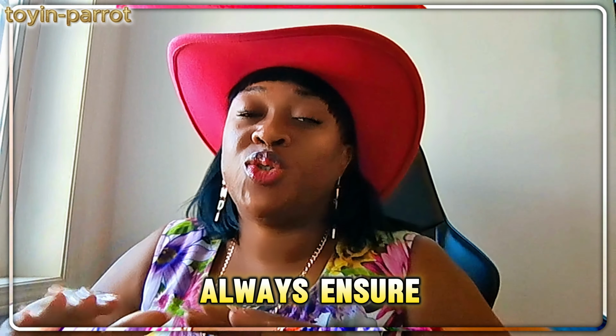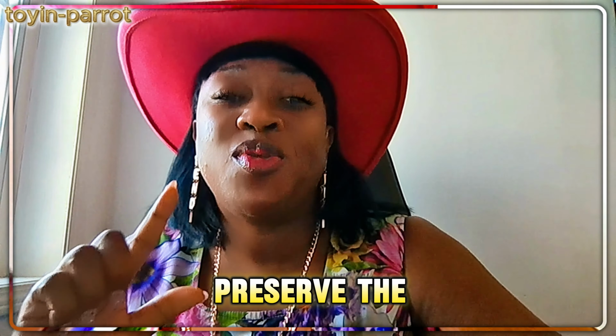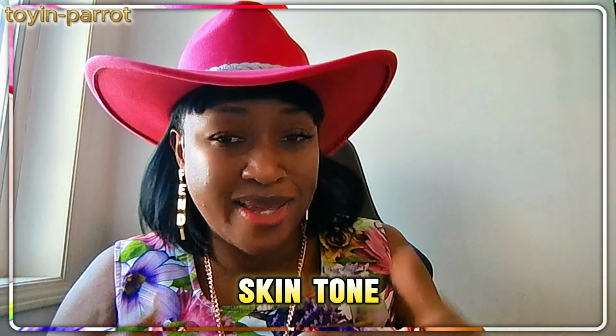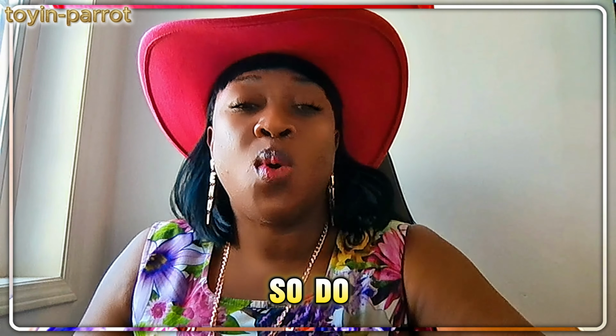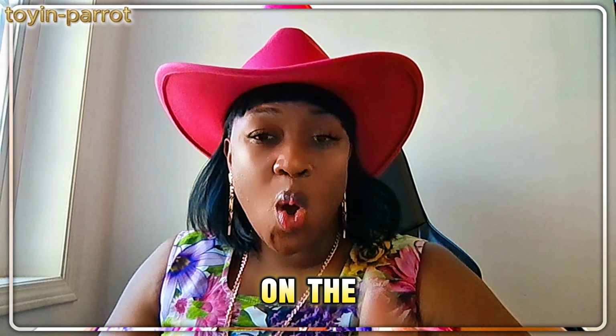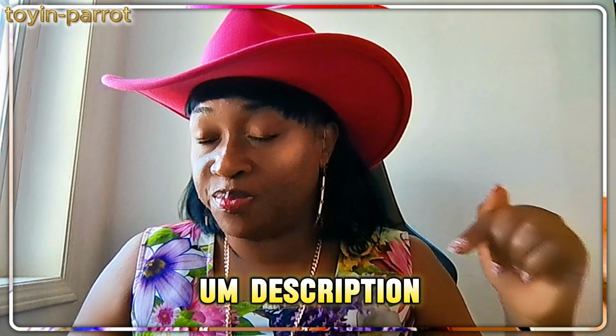Then you always ensure that you tell the AI to preserve the product's exact image structure, exact skin tone, and everything. So do not forget to always use that master prompt that I have dropped in the description below.